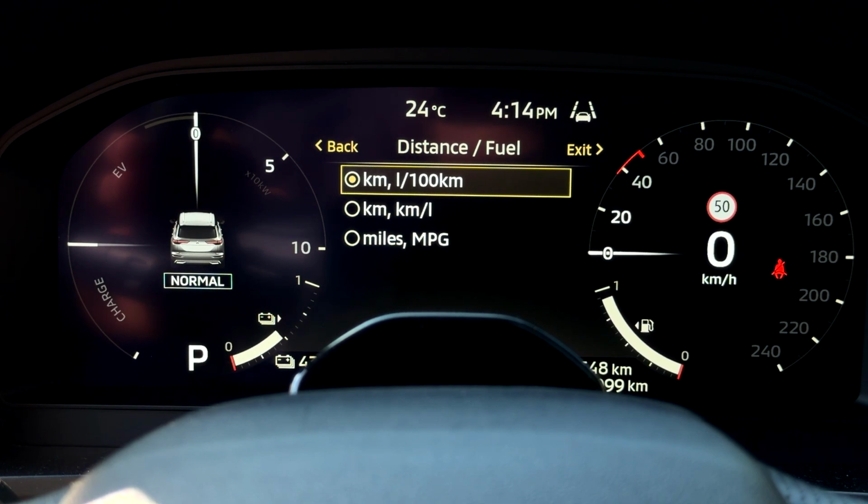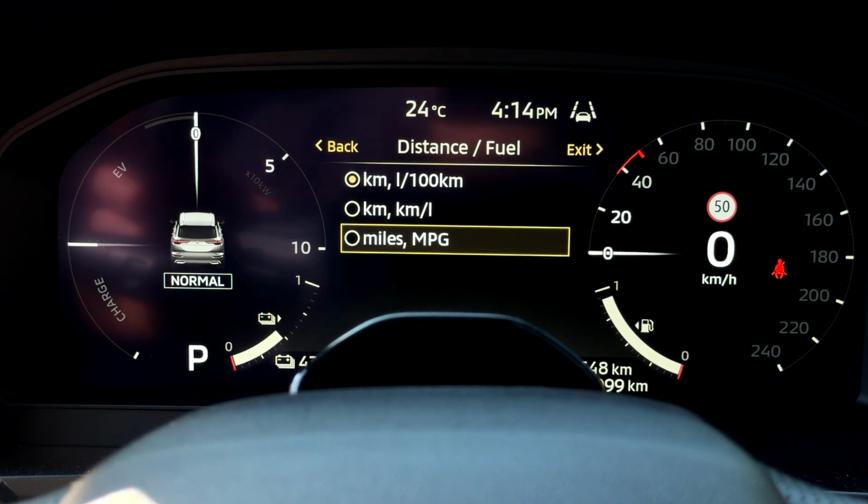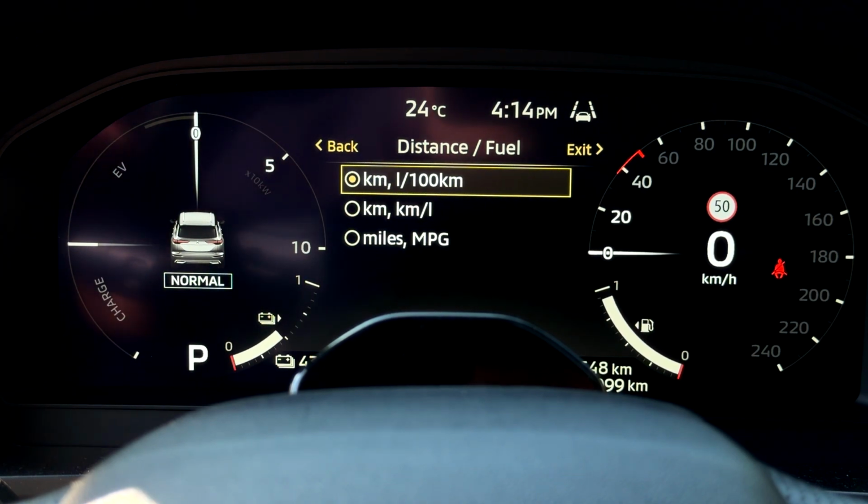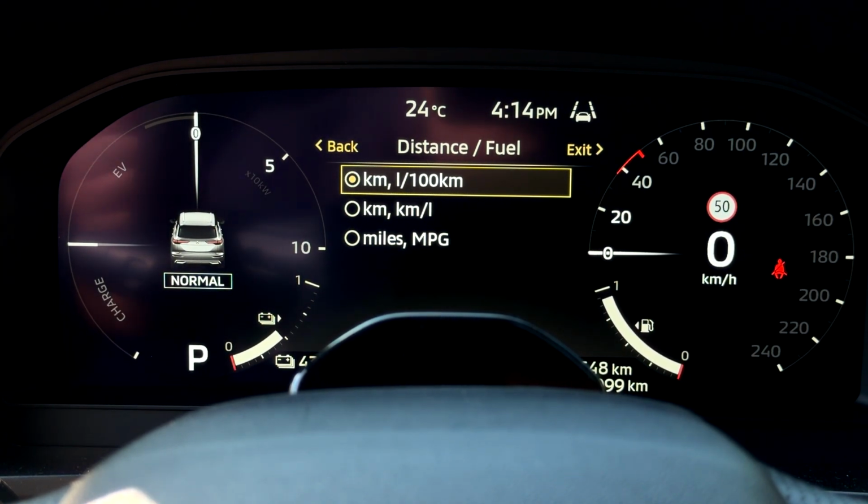So this option lets you change how the car calculates distance and fuel consumption numbers. You can use it to switch the dashboard indicators between kilometers and standard imperial units like miles. So you have to decide whether you would like kilometers and kilometers per liter, or liters per 100 kilometers. I think liters per 100 kilometers is the most useful and the most common. So I will leave it like that, but you have to decide which of them is the best for you.